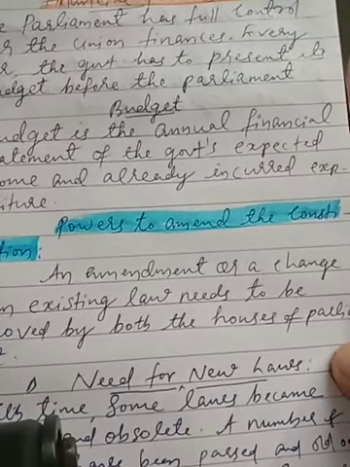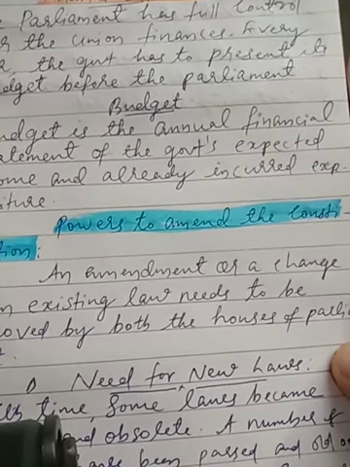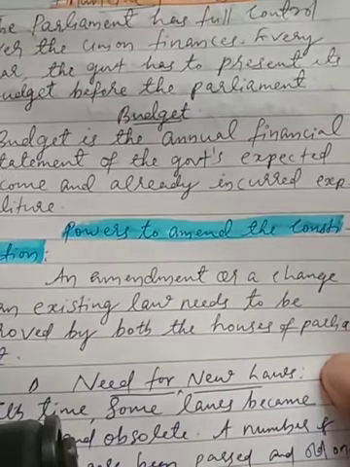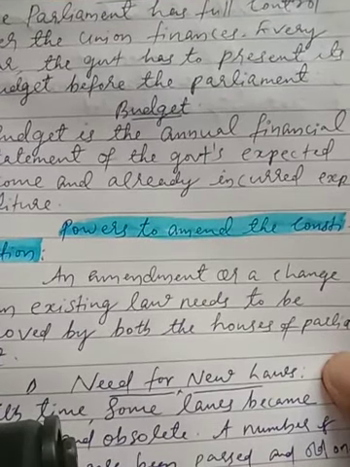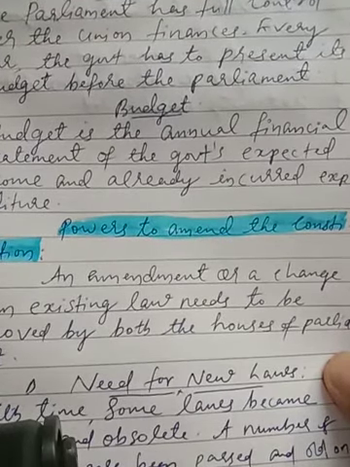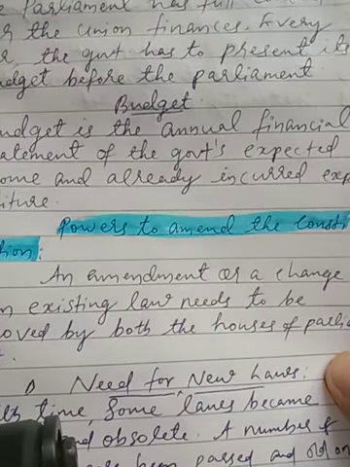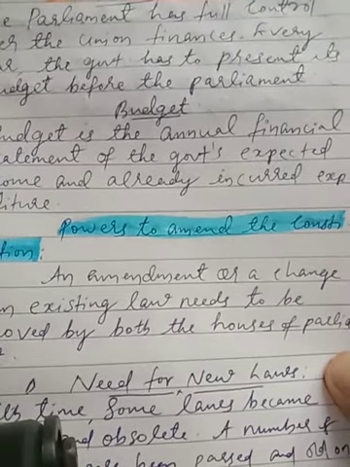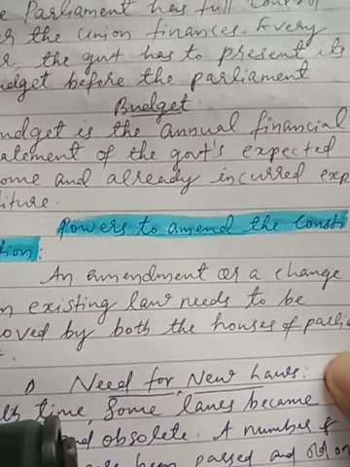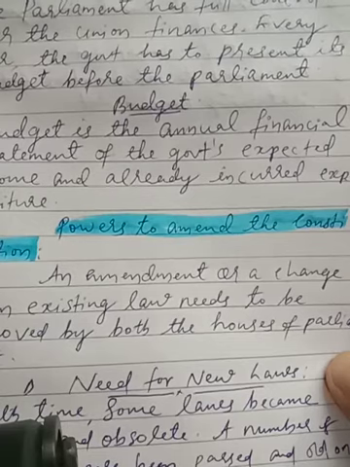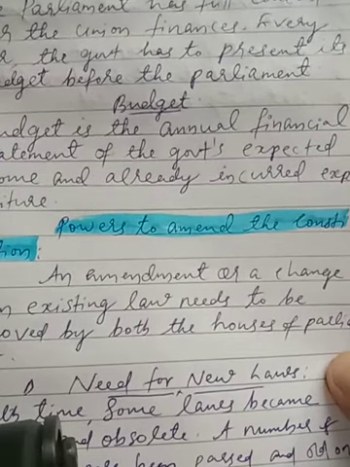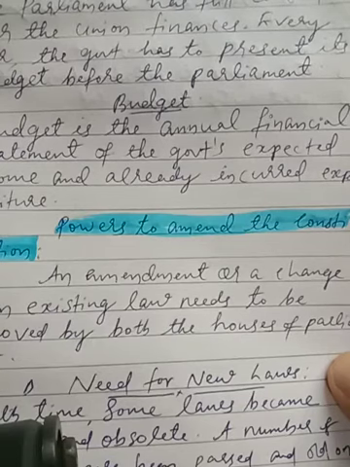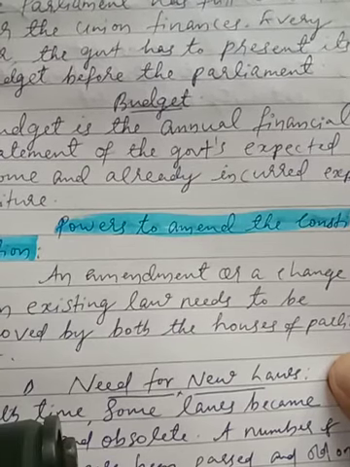We have been learning the role of Parliament. We already learned selection of the national government. First point, controlling the executive, legislative powers. These points you already learned. Today we are again going to learn financial powers.